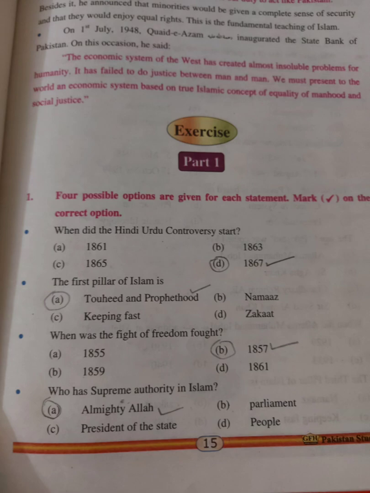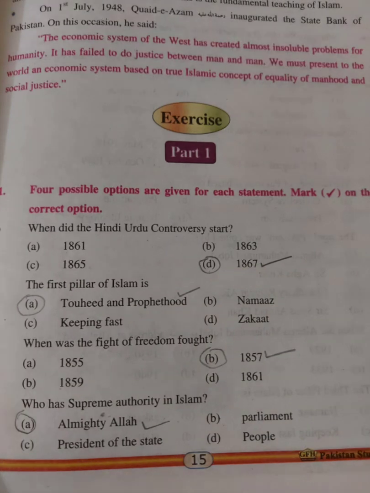So let's start with exercise part 1, and it is included in your paper as a compulsory section. All parts of this section are to be answered on the question paper itself, and it should be completed in the first 15 minutes and handed over to the superintendent. Overwriting is not allowed, and do not use lead pencils. And you will prepare all of these MCQs, inshallah you will get 10 out of 10 marks.